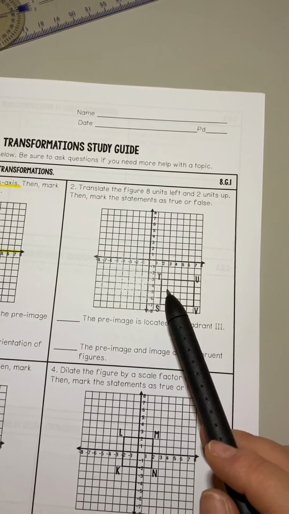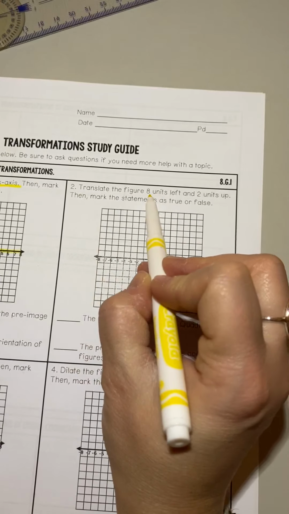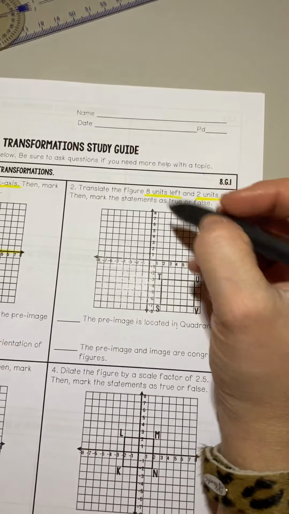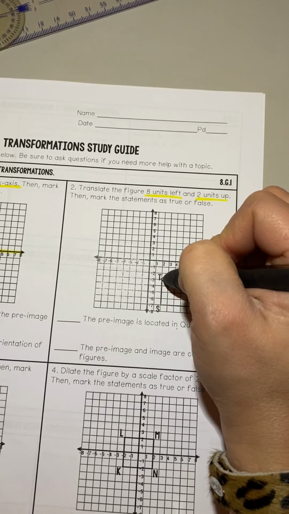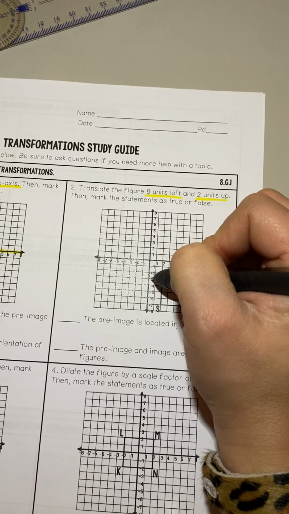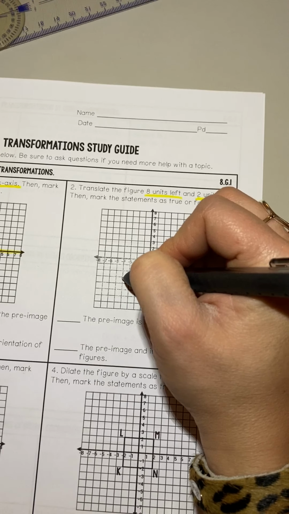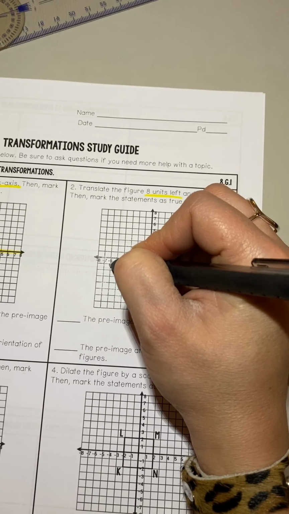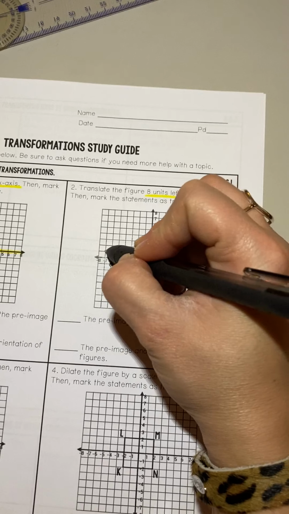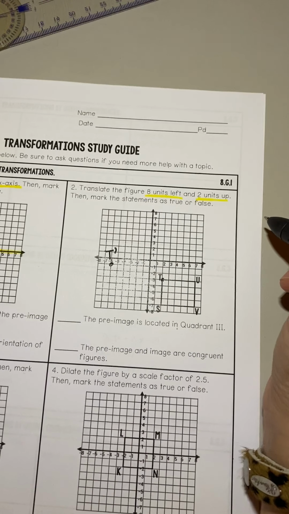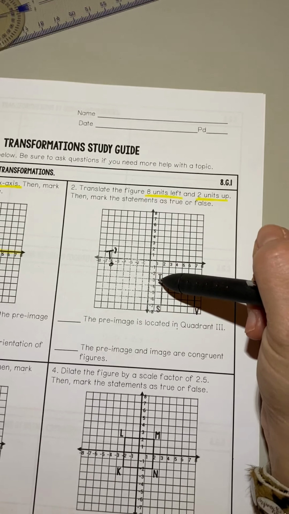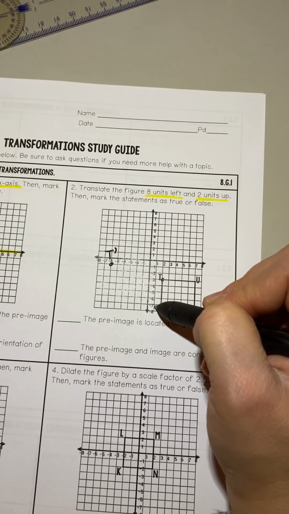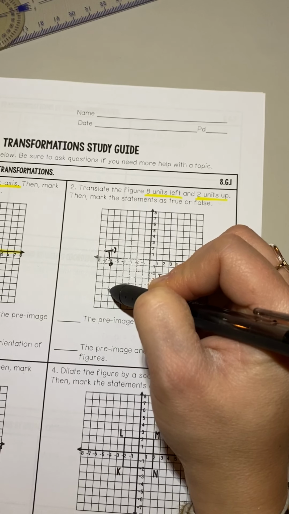Translate this figure 8 units left and 2 units up. So we're going to take each point and move 8 units left, 2 units up. I'm going to start with the T, 8 units to the left, 1, 2, 3, 4, 5, 6, 7, 8, and 2 units up, 1, 2. I'm going to graph it right there and put T prime with that little apostrophe. I'm just sliding it over, 8 to the left and 2 up. I'm going to do the same thing with S, 8 to the left and 2 up.